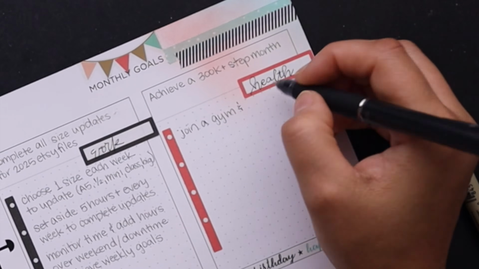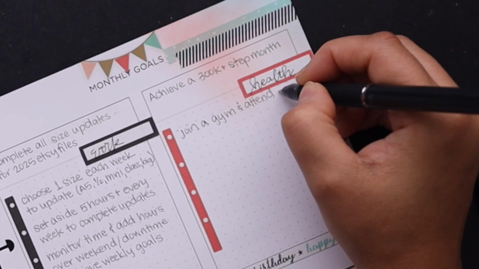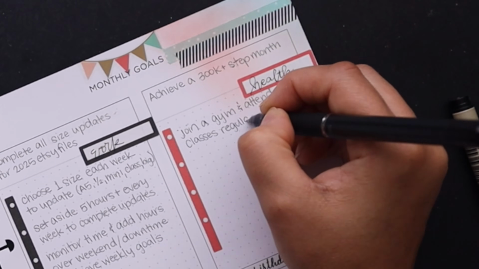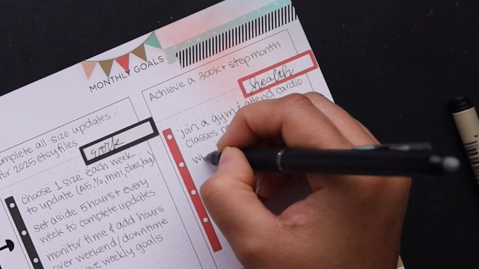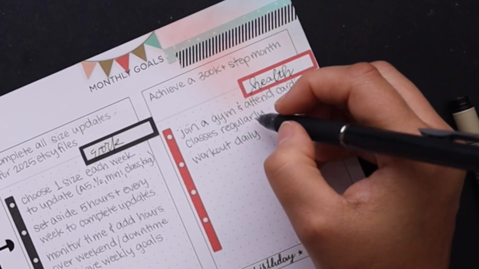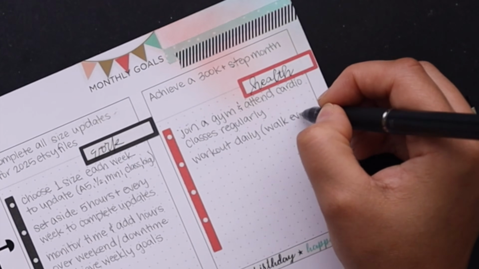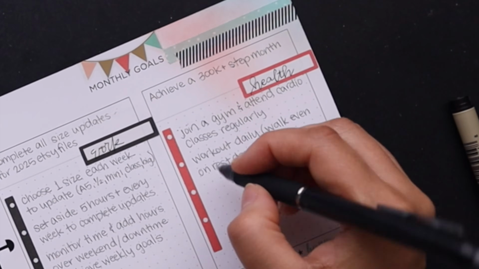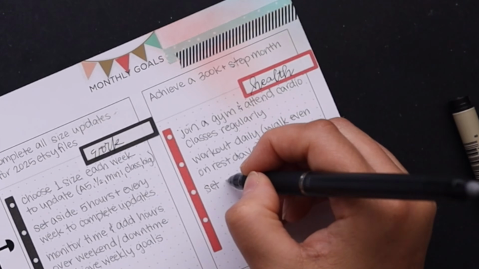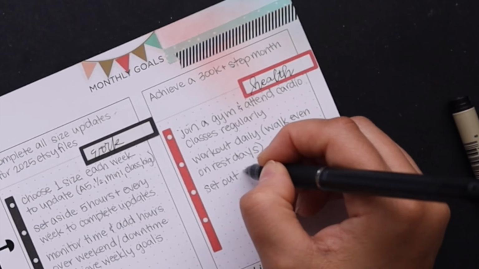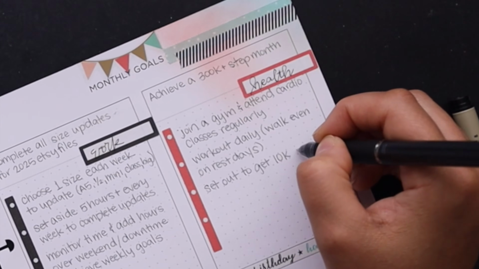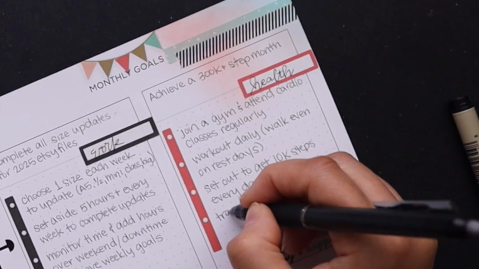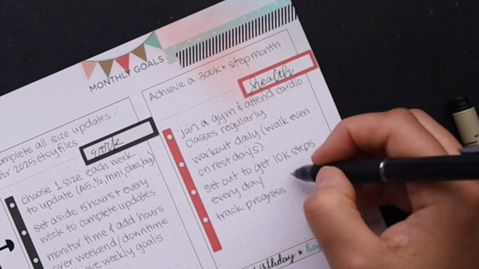Some of the things that I want to do for that goal is to join the gym and attend some regular cardio classes to help me get more steps. Also need to make sure that I am working out daily and maybe even adding in walks on my rest days to help me achieve my goal. And then finally, just have that goal in mind to get 10,000 steps every day and track that progress so that I can make adjustments if need be if I'm falling behind.